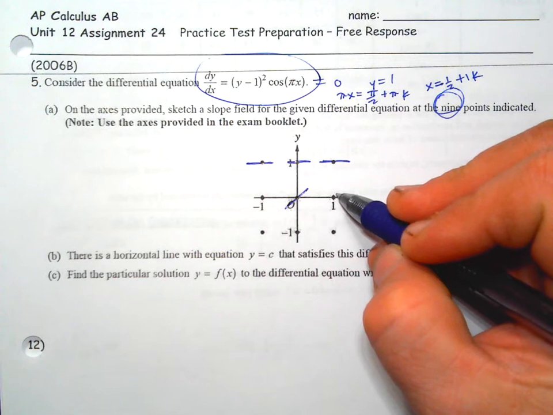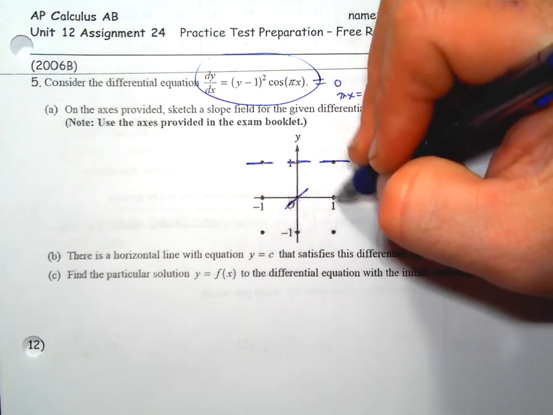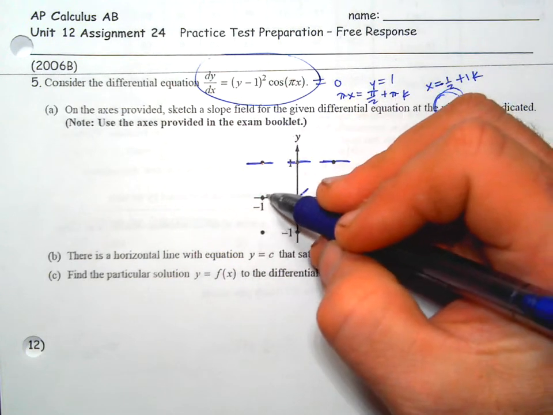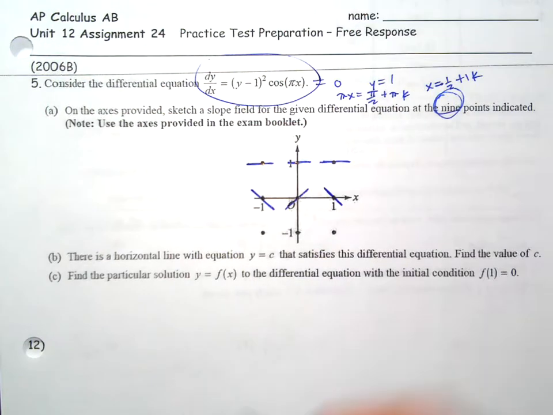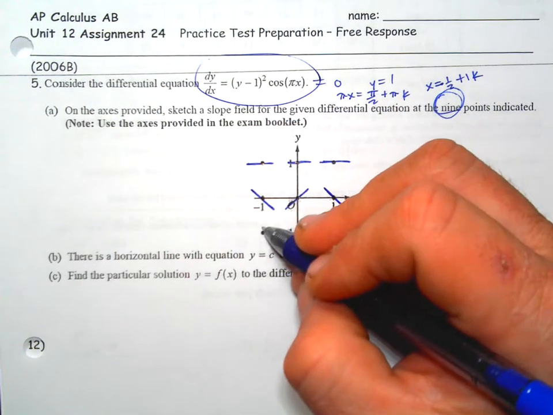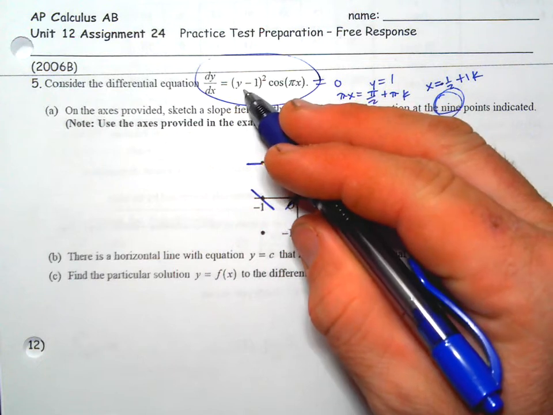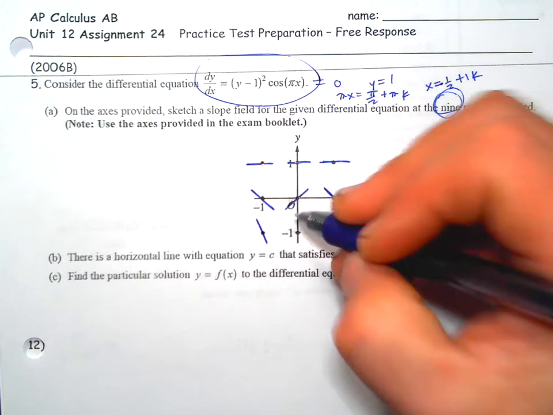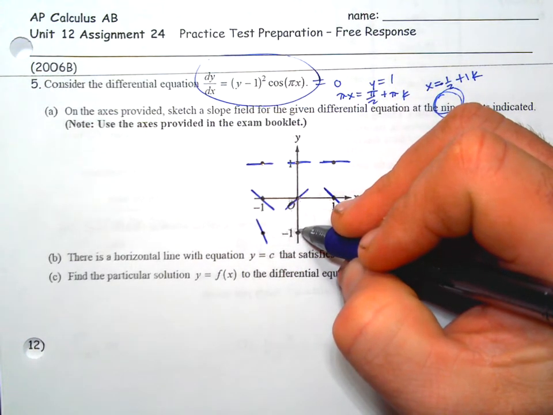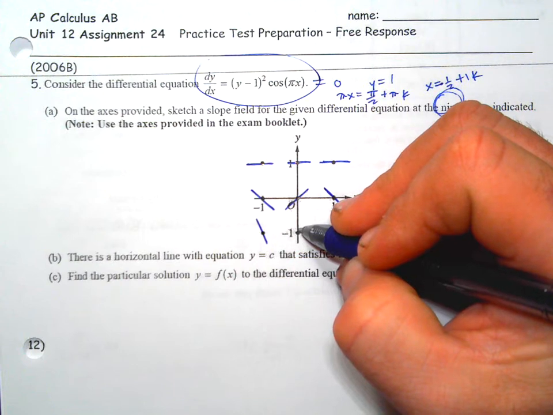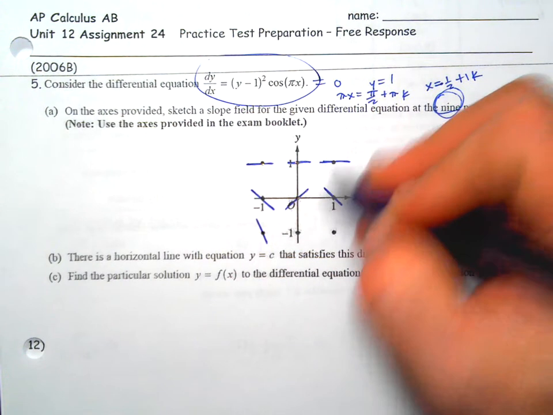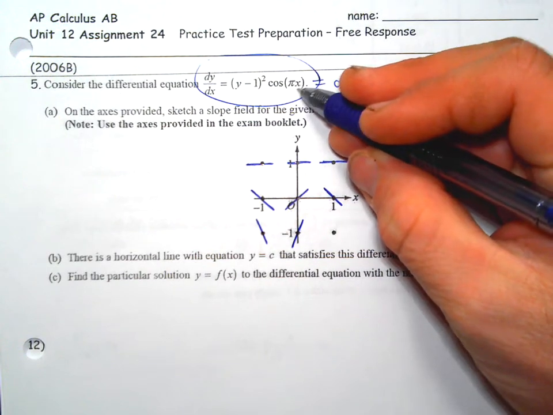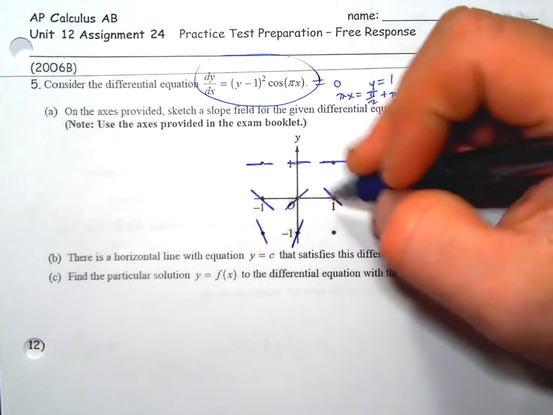(1, 0): cosine of pi is negative 1 times positive 1. If you plug in (-1, 0), cosine negative pi is also negative 1 times positive 1. So that one's going to be negative 1. And (-1, 1): if you plug negative 1 in here, it's going to be negative 2 squared is 4. Negative 4, so it's going to be quite a bit steeper. (0, -1): cosine 0 is 1, negative 2 squared is going to be positive 4, something like that. And (1, -1): cosine of pi is negative 1 times positive 4 is negative 4.